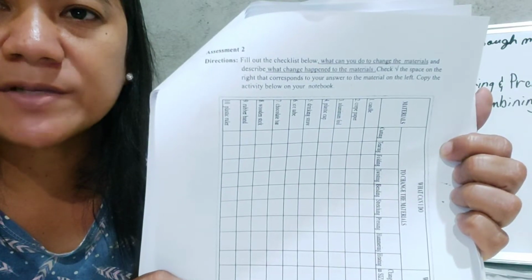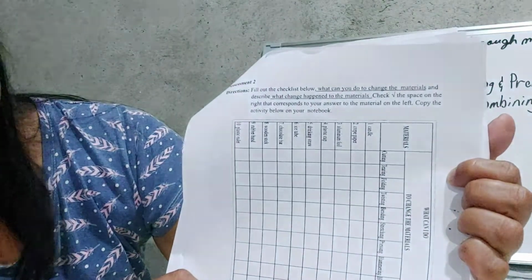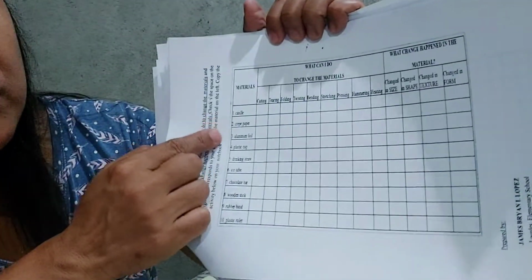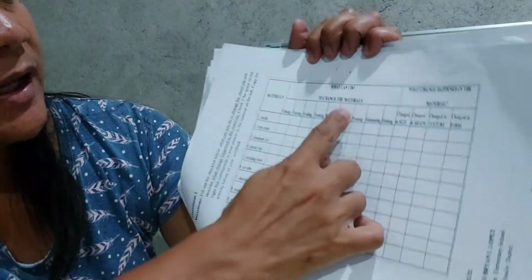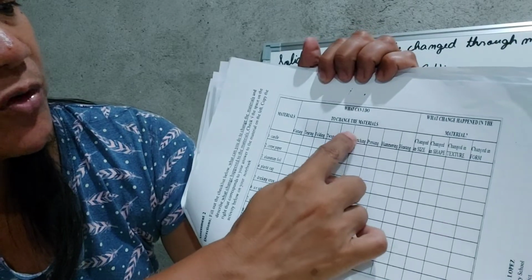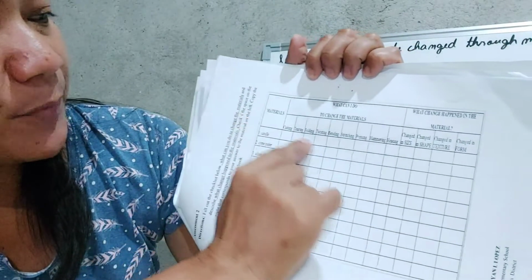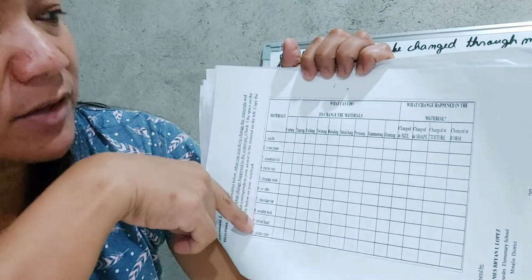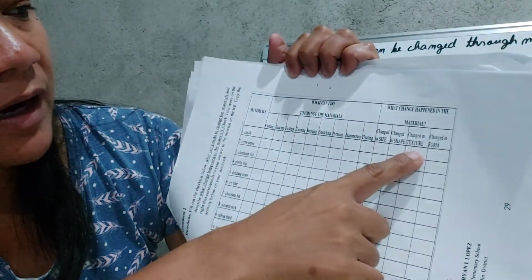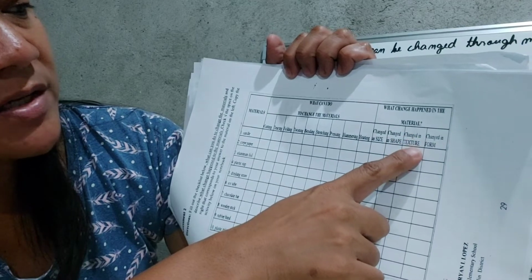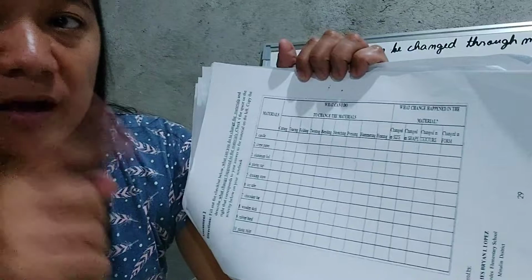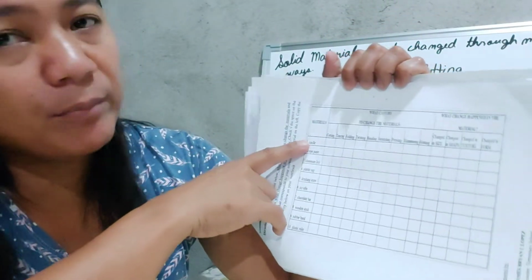Dito na po tayo sa may assessment 2. Meron po ditong chart. Nakalagay dito yung mga materials. And then, what can I do to change the materials? Titingnan po natin kung ano ang pwedeng magawa natin sa mga materials na nakasulat dito. And then, what change happened in the material? Bibigyan ko po kayo ng halimbawa. Sagutan po natin yung number 1.